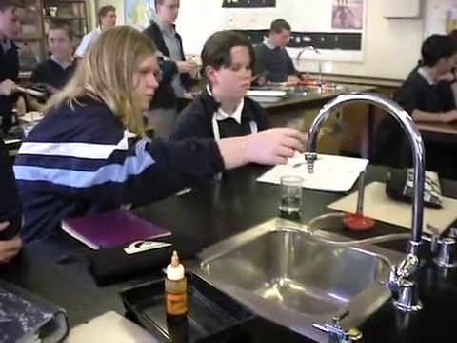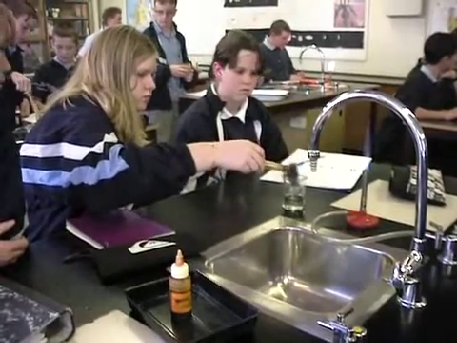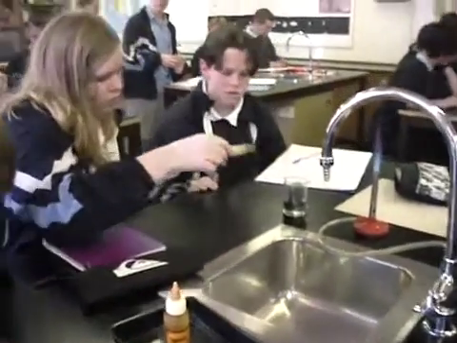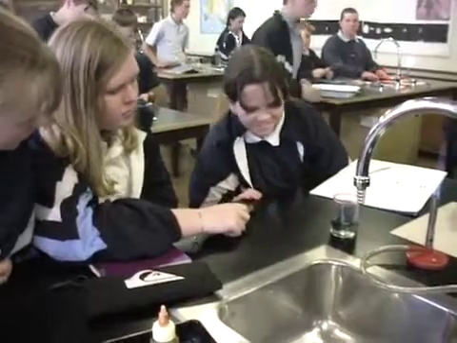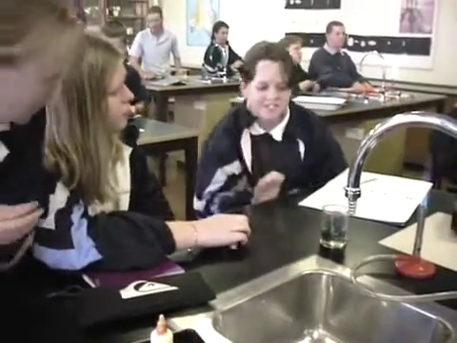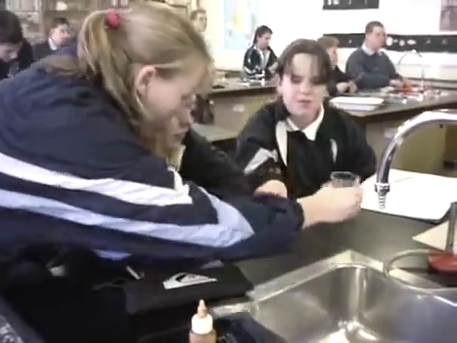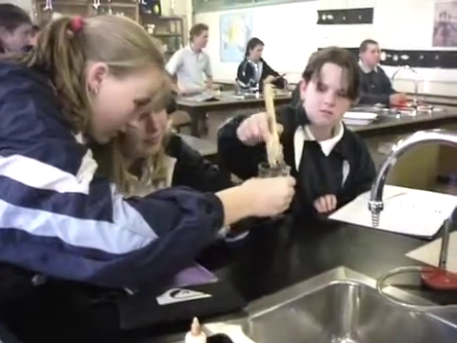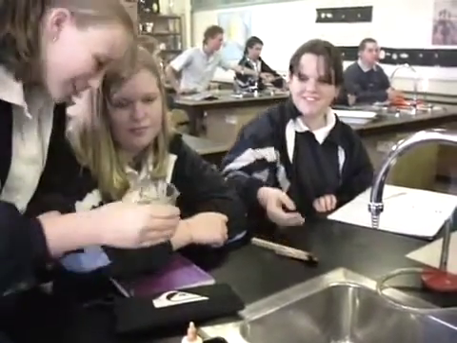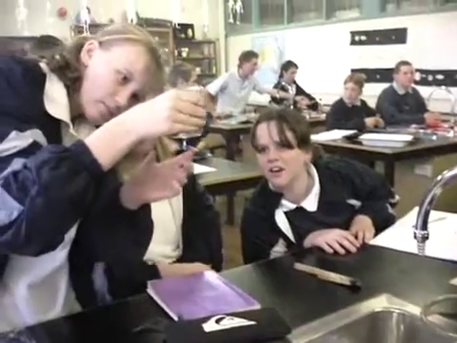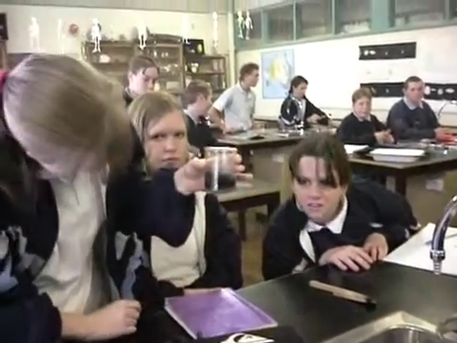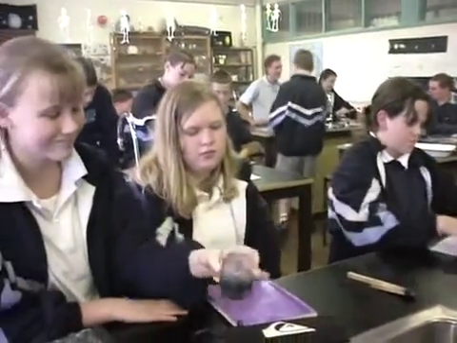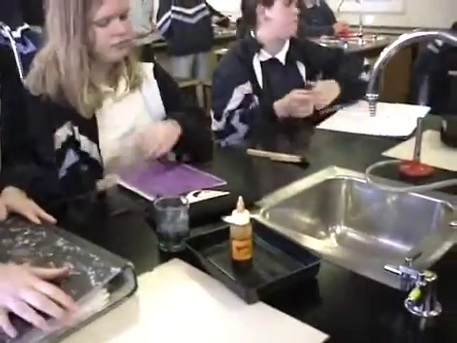Put it now into the water and see what happens. See if it changes colour. Give it another heat. Is the ball burnt? Okay, now put it in. Stay green? Goodness.